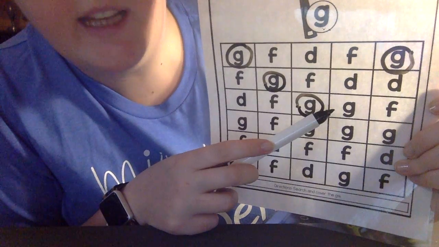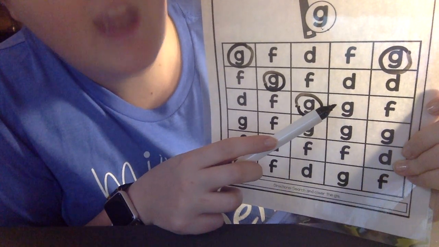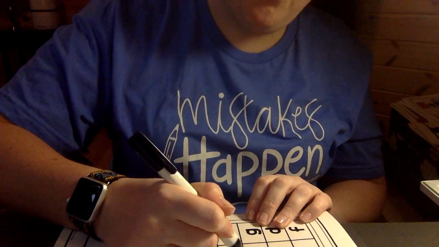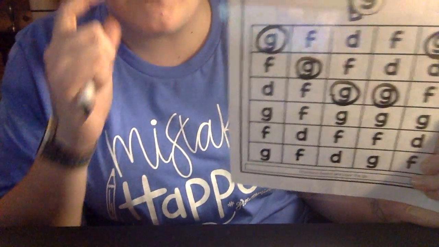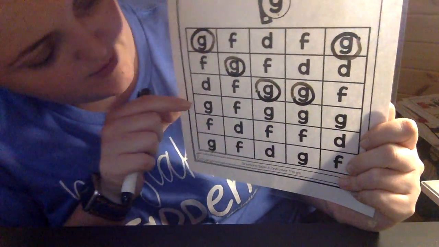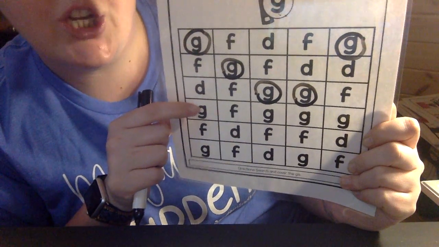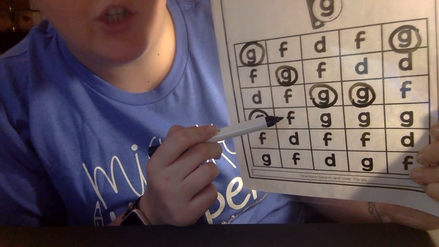Is this a lowercase g? Yep, we'll circle that one too. Last one in this row. Is this a lowercase g? No, it's a lowercase f. We don't need that one. We'll leave it alone. Next row. Is this a lowercase g? Yes, let's circle it. Is this a lowercase g?